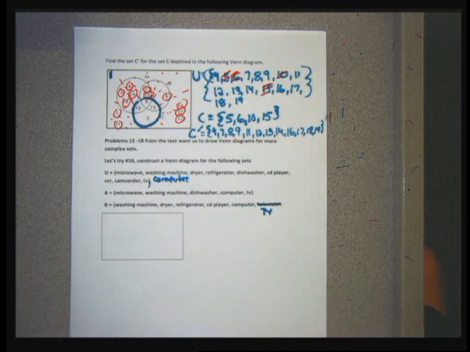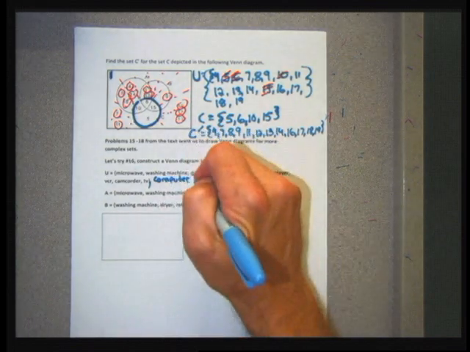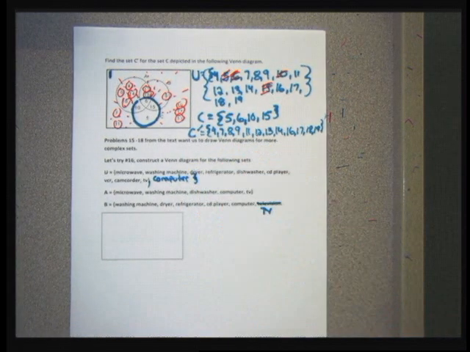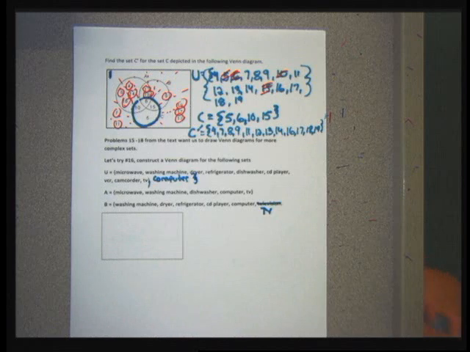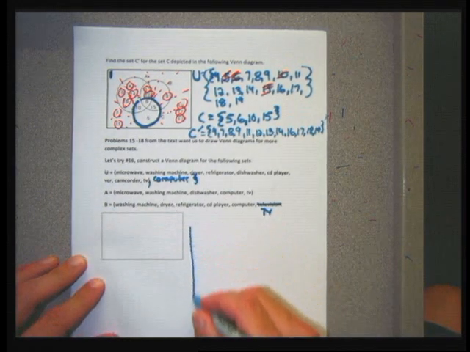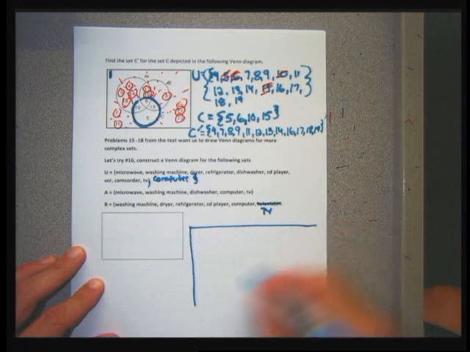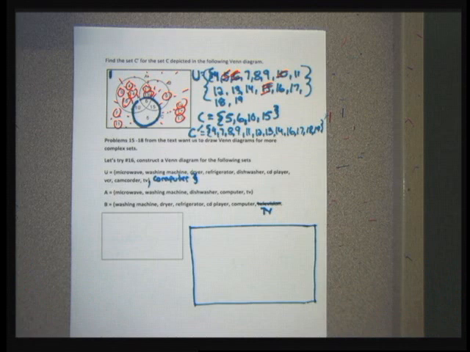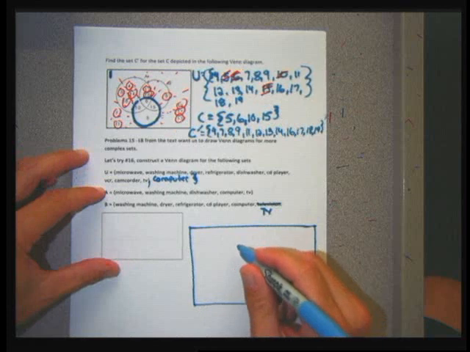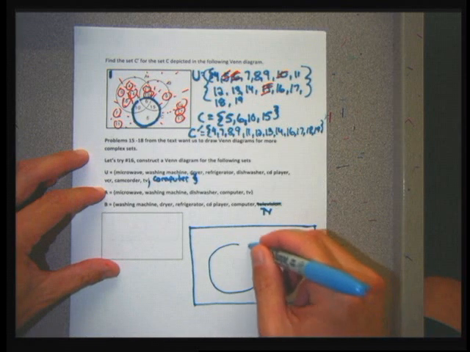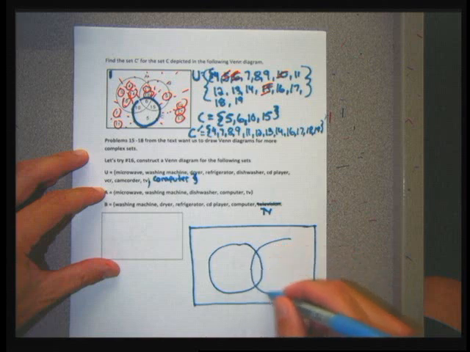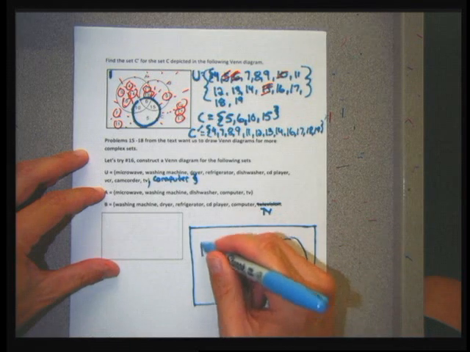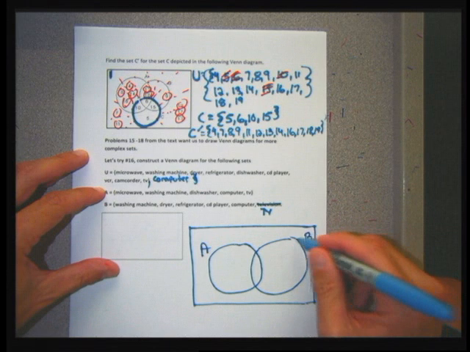This is actually a problem from the book, and the author wants us to have the ability to create our own Venn diagrams. I create a Venn diagram by first making a rectangle to represent the universal set. Inside the universal set, I make overlapping circles for any set that's contained within the universe. In this universe, there are two sets, A and B. So I'm just going to draw two circles and make them overlap. I'm going to put an A next to the left circle and a B next to the right circle, because that's the common way to do it.